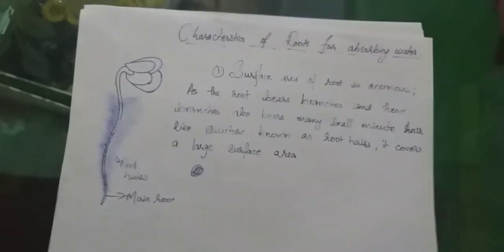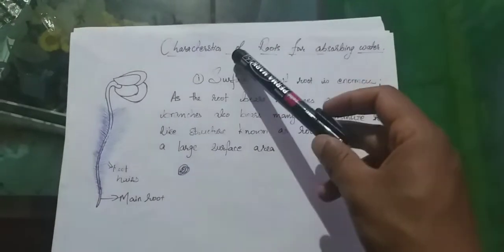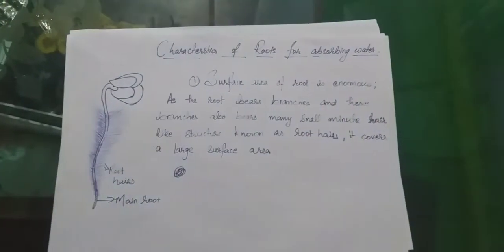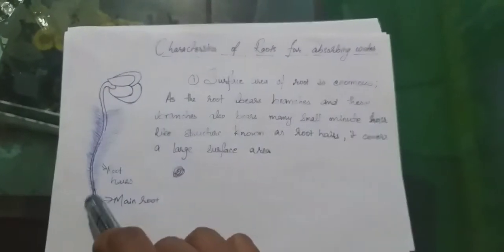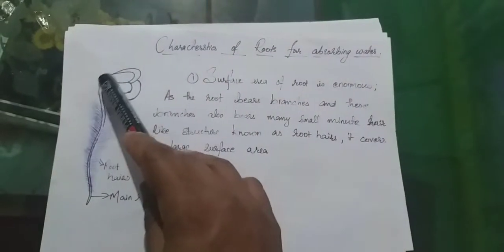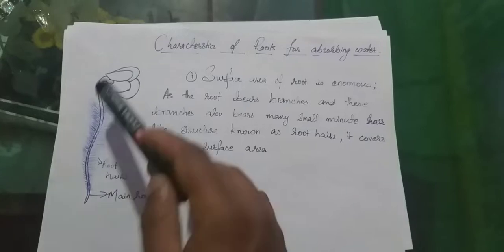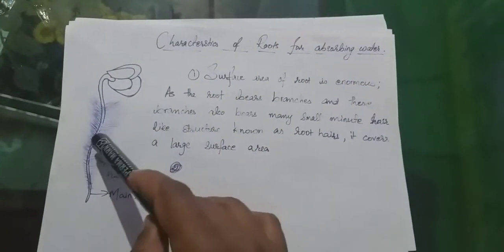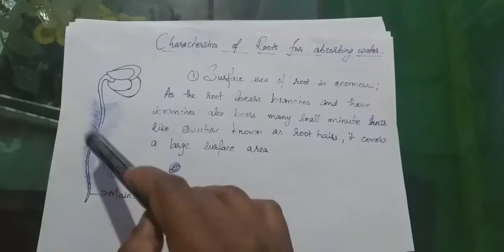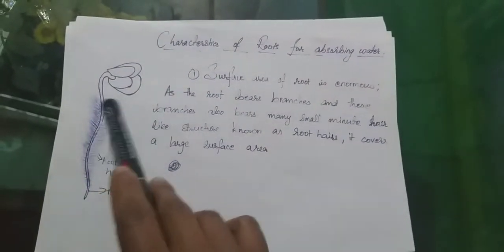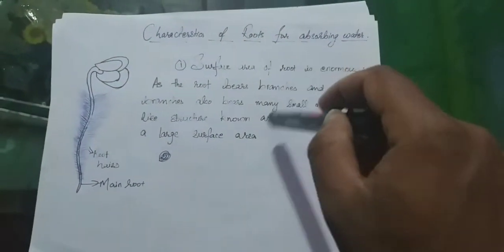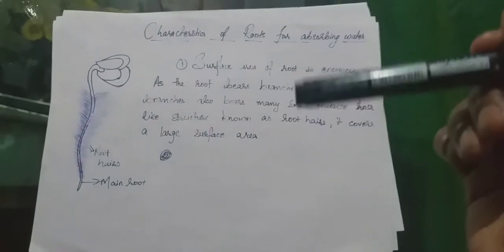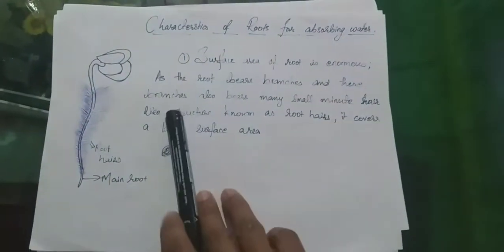Now moving on to some characteristic features of roots for absorbing water. I have already made the diagram over here. You can see this is a particular seed from which a new root is developing. The main part is the main root, and attached to the main root there are small hair-like structures known as root hairs. So there are some characteristic features of root for absorbing water. Let us learn them one by one.